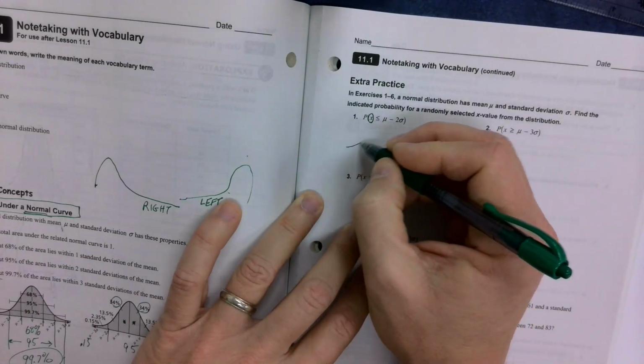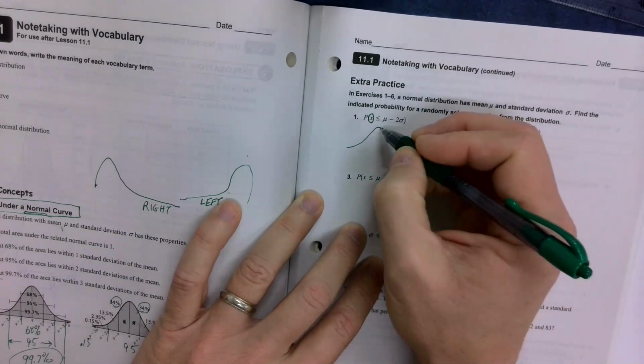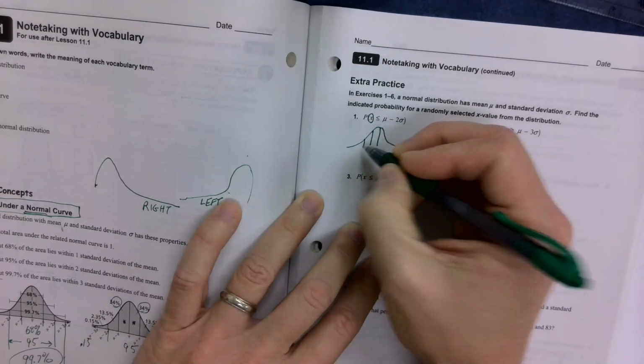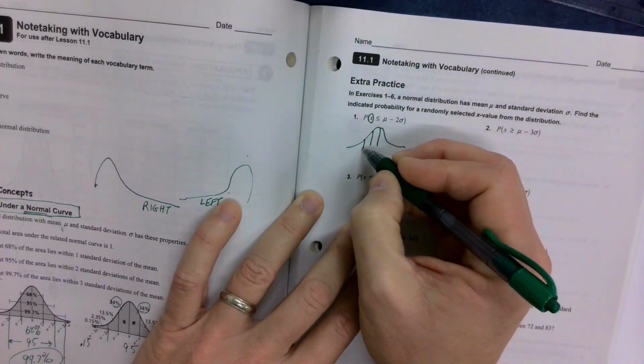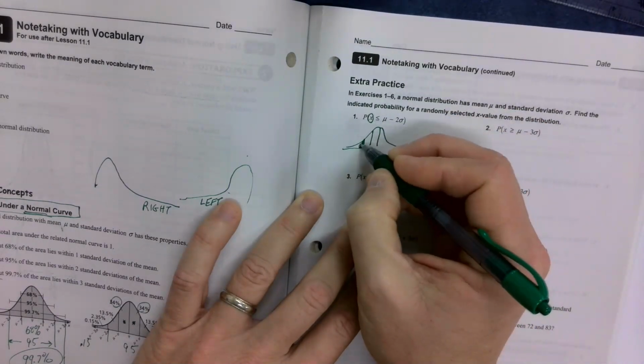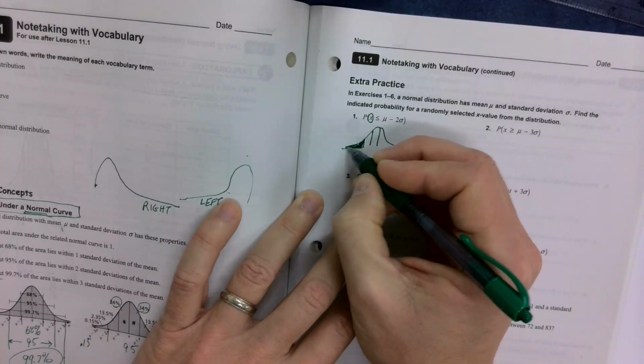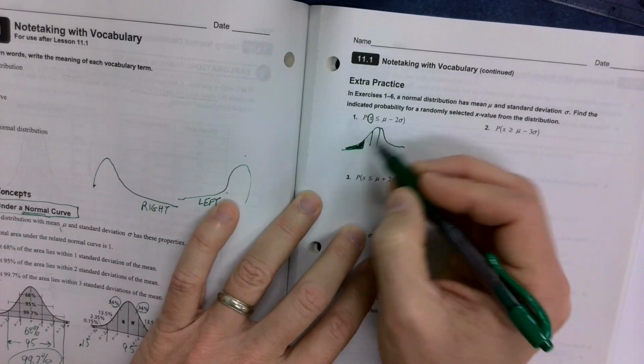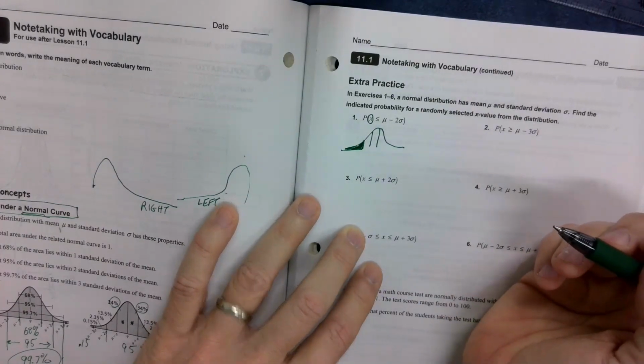So here's a normal distribution, right? There's our mean. There's 1 standard deviation. There's 2 standard deviations. And it wants to know what's the chance your score is less than or equal to 2 standard deviations below the mean. Okay?